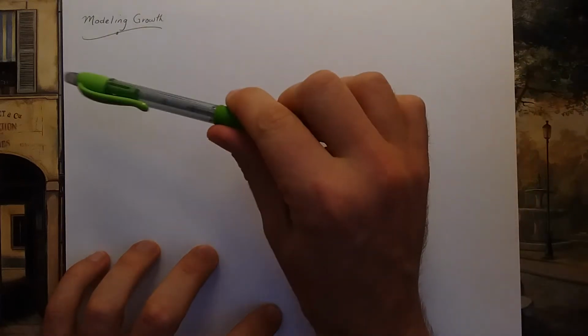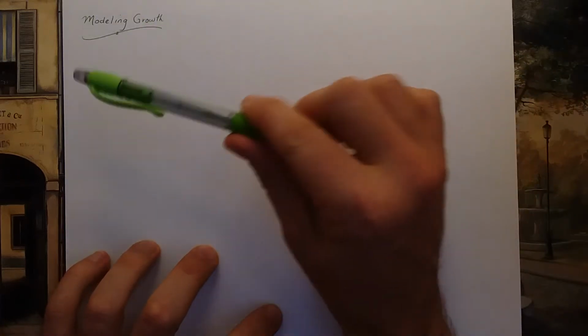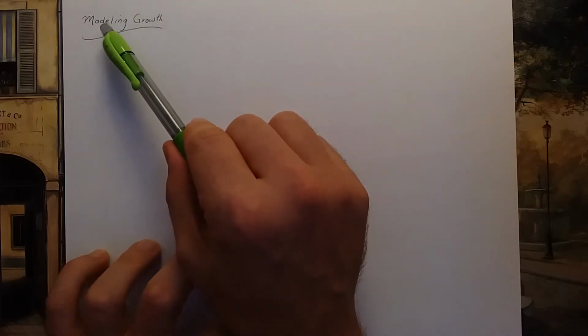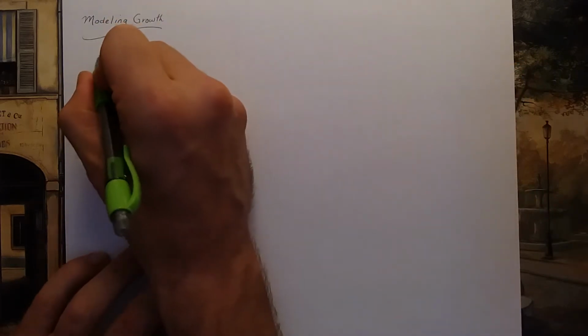Now that we've studied e and log, we can use those functions to model various situations. This video discusses a growth model. Here's an example.